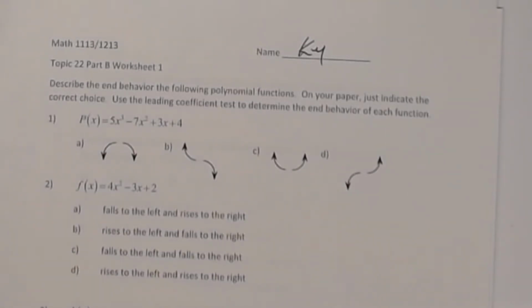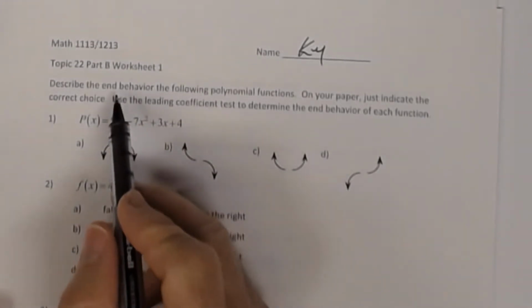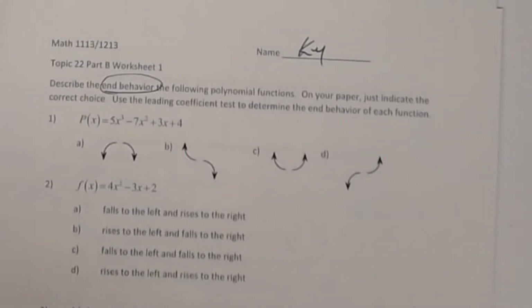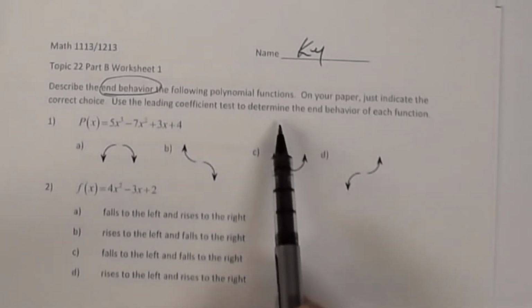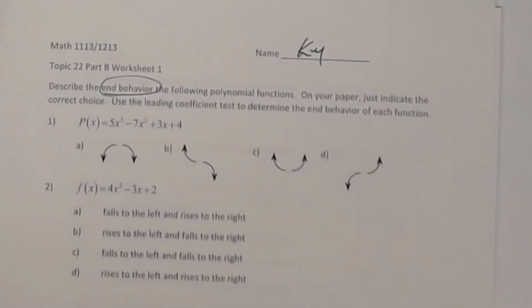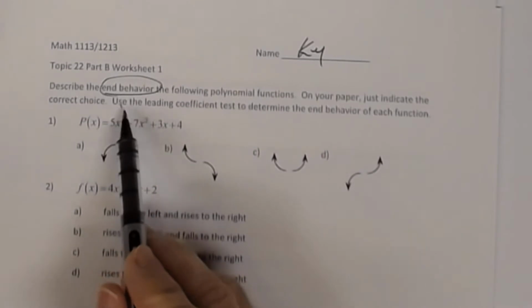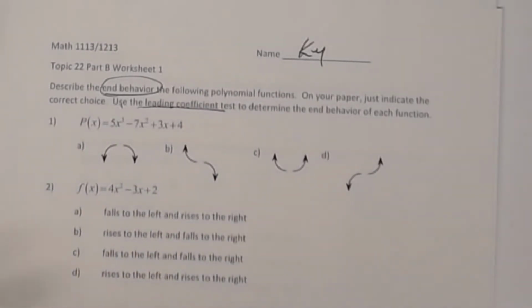Okay, so this is the key to topic 22, part B, worksheet 1. In this worksheet, you are describing the end behavior of each of these polynomial functions. It says on your paper, just indicate the correct choice. Use the leading coefficient test to determine the end behavior of each function. So the leading coefficient test, okay?